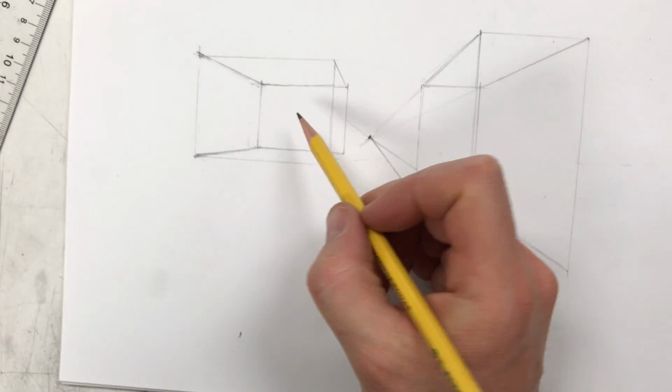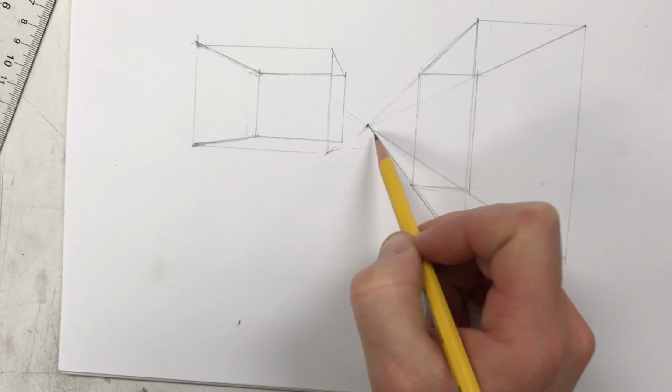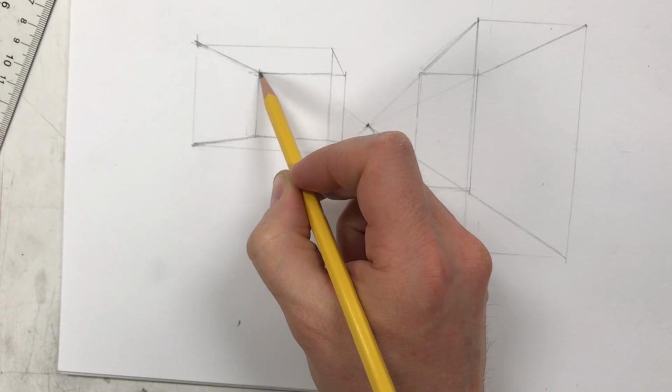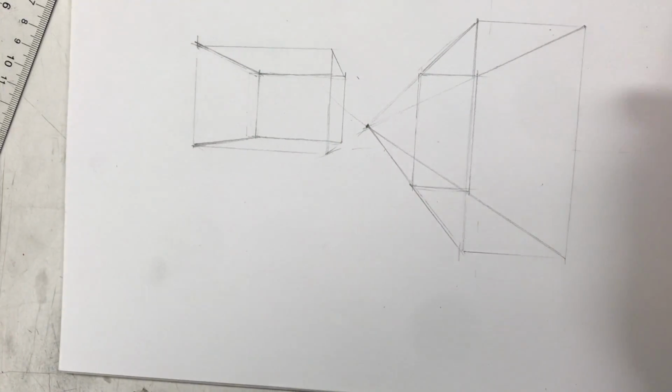Understanding this, all I've done is just draw this side and this side to the vanishing point, this side to the vanishing point, and this side to the vanishing point, and then I'd have two flat sides that are facing us.